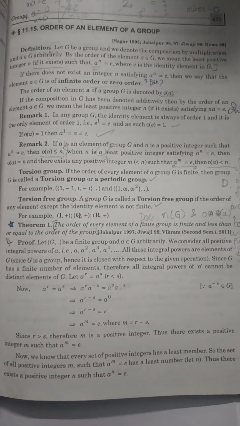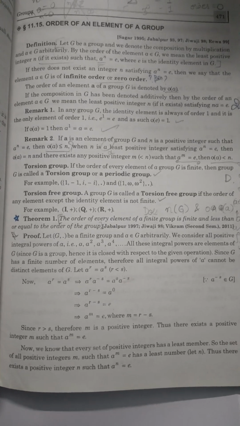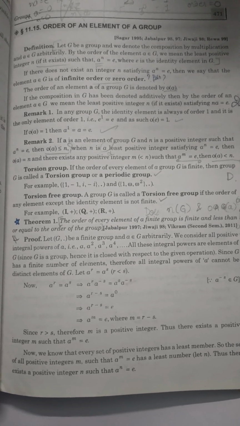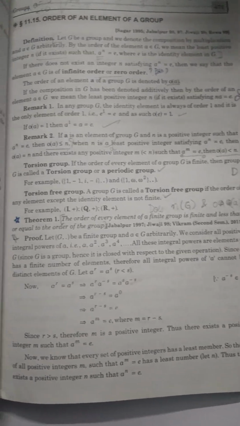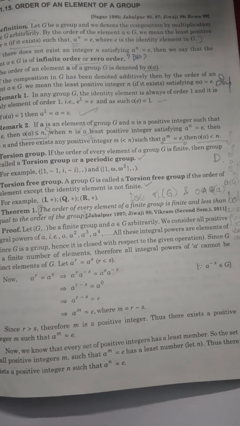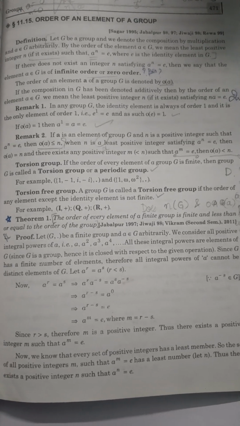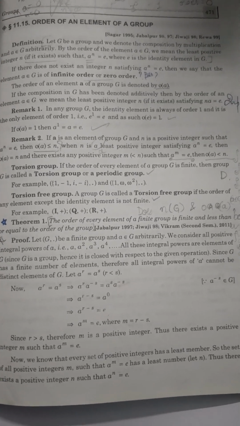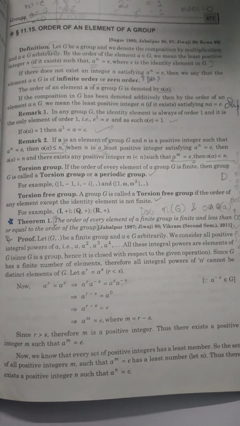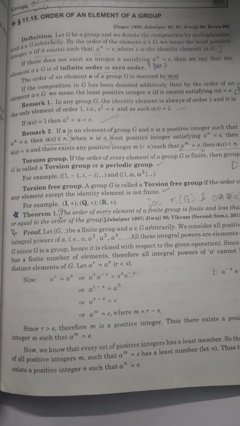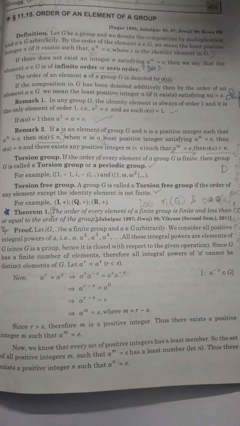Now, order of an element of a group. Basically, the definition is that we take an element A and we compose the element A with itself. Now, the number of times we have to compose the element A with itself such that we get the identity element E, that number, let's call it n, is called the order of the element in a group.